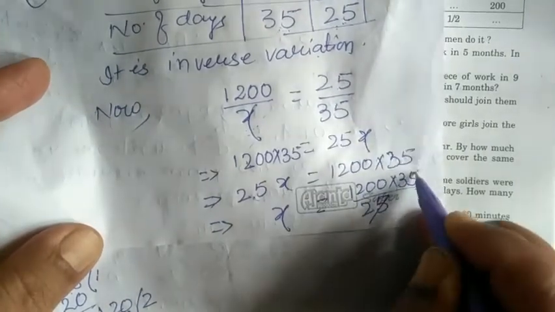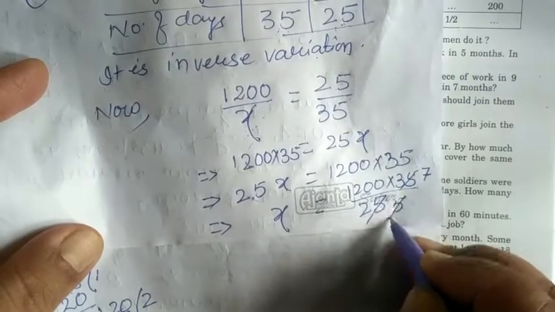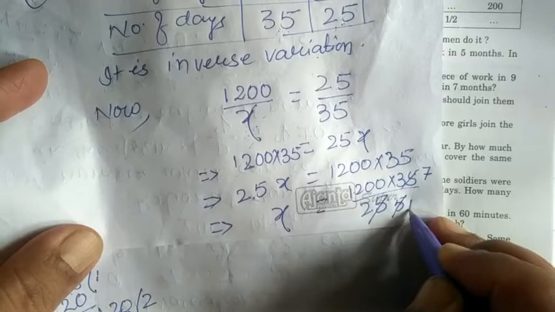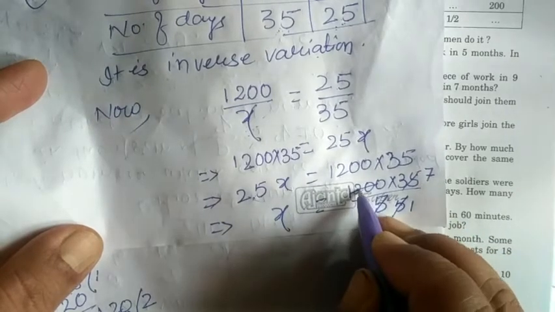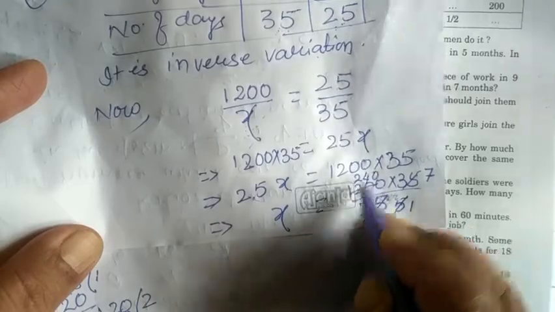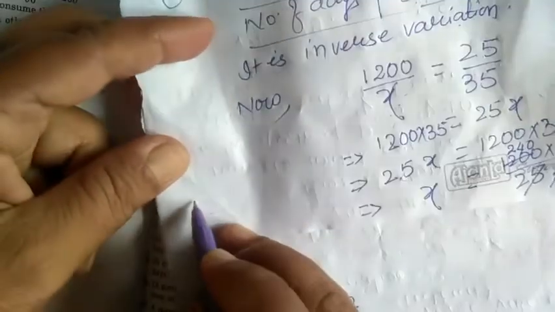Now divide it by 5, 5 sevens are 35 and 5 fives are 25. Now again 5 is divided by 5 and 1200 by 5. We will get 1 here, and if we divide 1200 by 5, 5 twos are 10, 5 fours are 20, and put 1 0. So I will solve this question here.